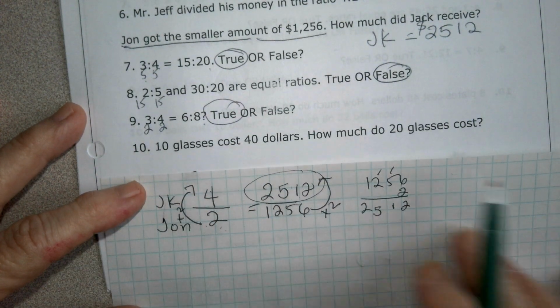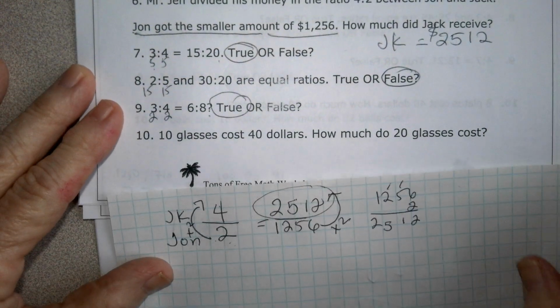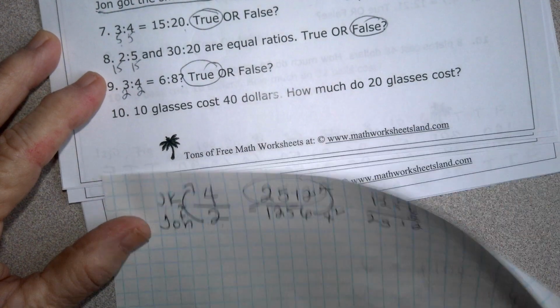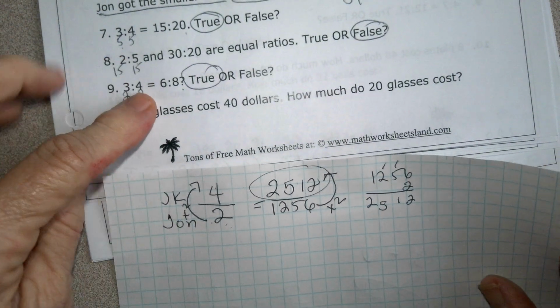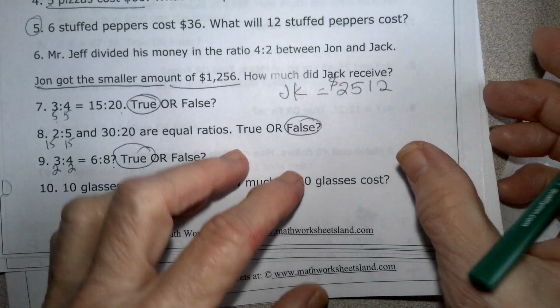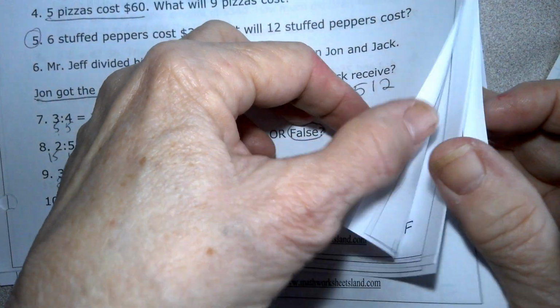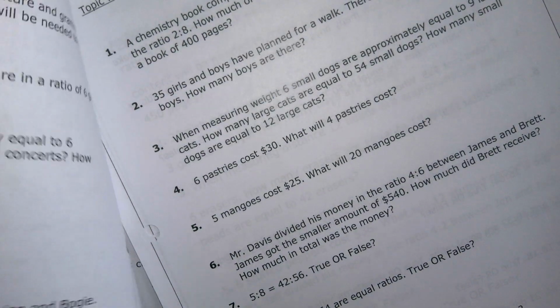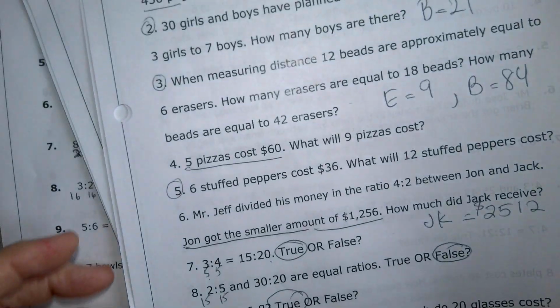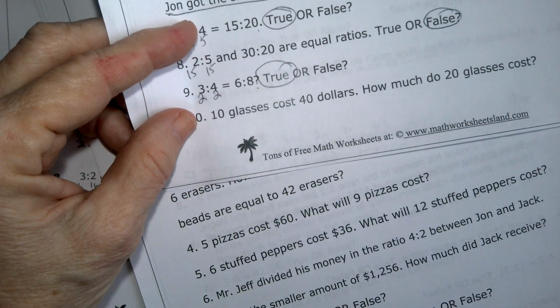Oh, and number 10. Okay, none of them are mental. You have to write down and you have to set it up. And then you can go ahead and solve it. But it is an easy one to do. But I'm going to go over to, then I'll tell you what you're going to have to do. Number 10, I didn't finish solving it. Do it. But it's very easy.